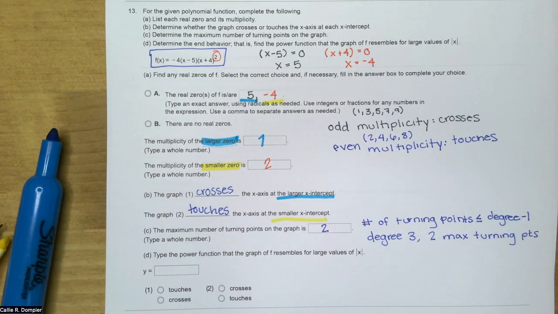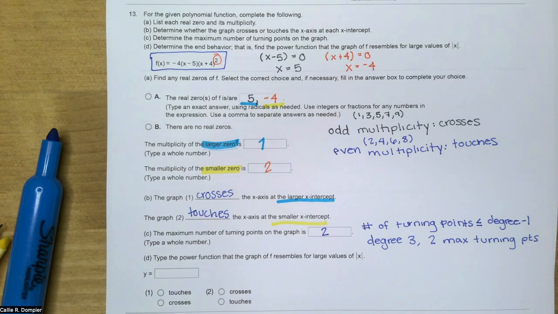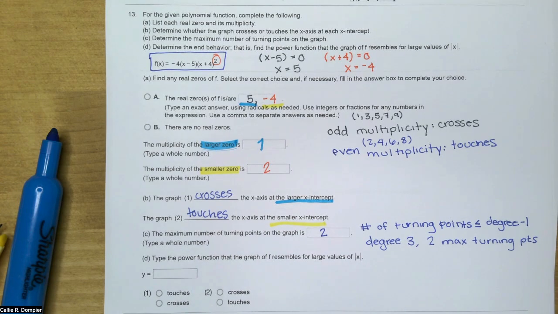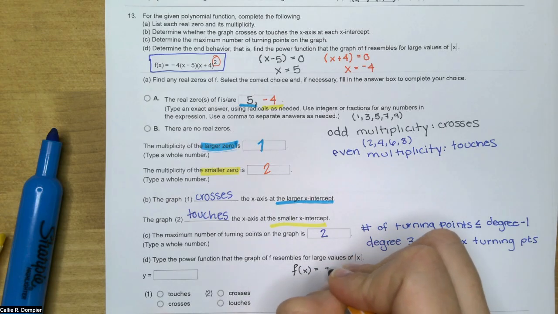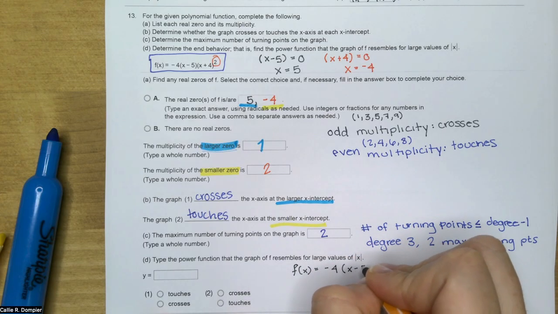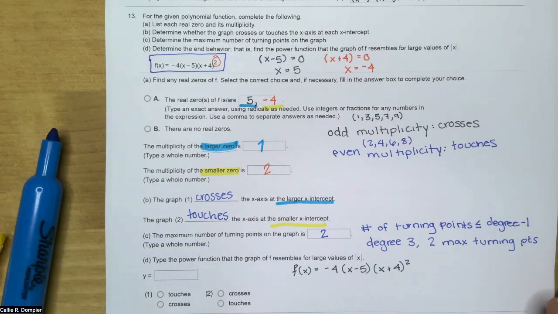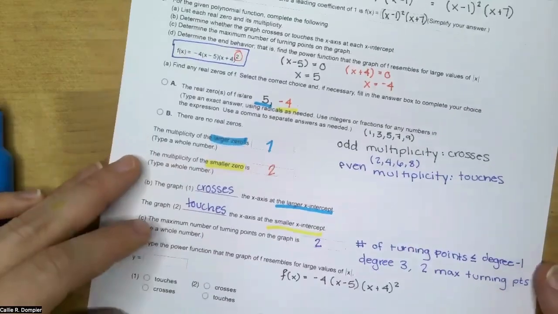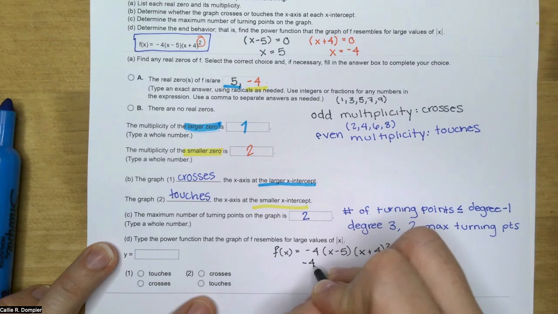Now it wants you to give the power function that the graph of f resembles for large values of x. Okay? What that means is if we turn that factored form into standard form, what would be the power function? Okay, so we've got f of x is equal to -4 times x minus 5 times x plus 4 squared. What I'm going to do is put it into standard form.